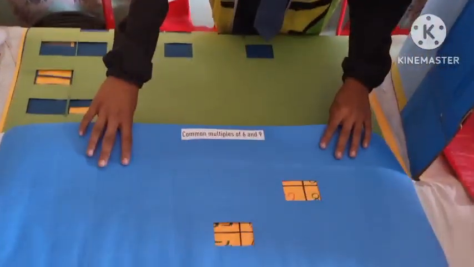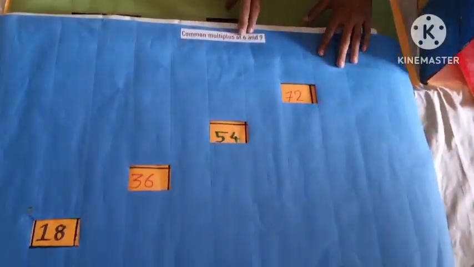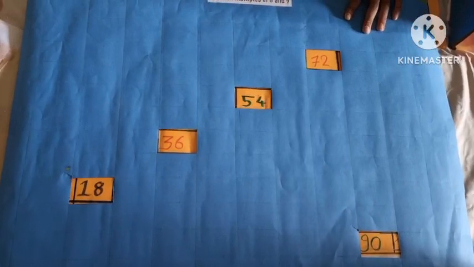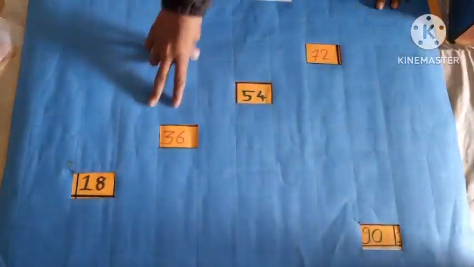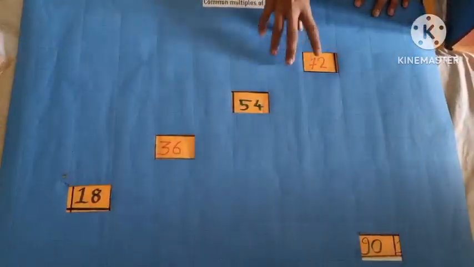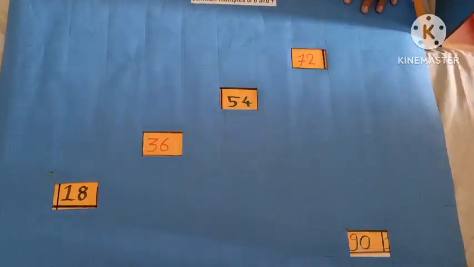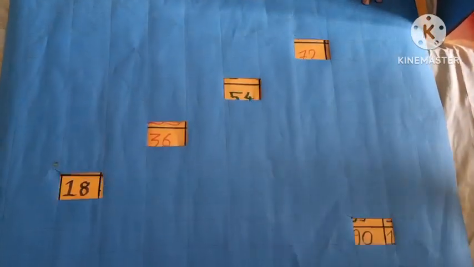Next we take common multiples of 6 and 9. There are 5 common multiples of 6 and 9. For example, 18, 36, 54, 72 and 90. These all are common multiples of 6 and 9.